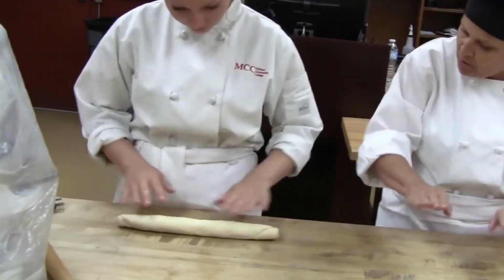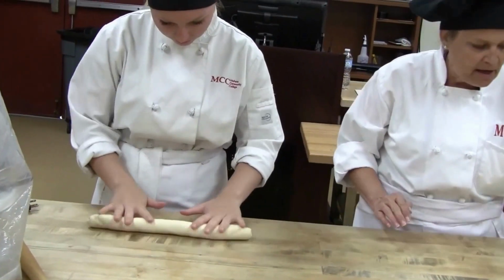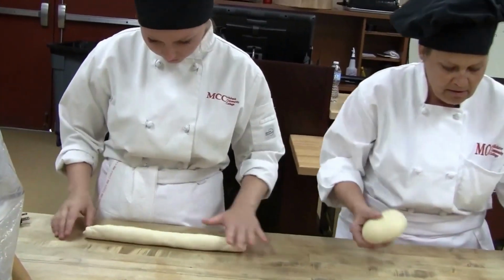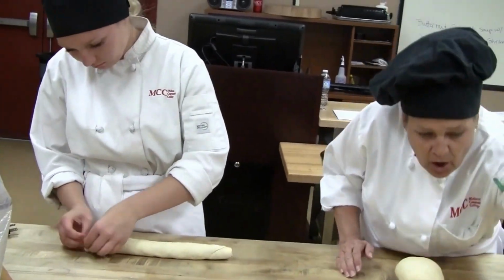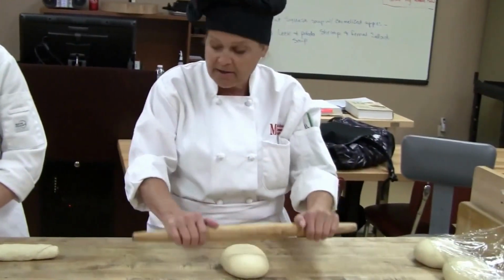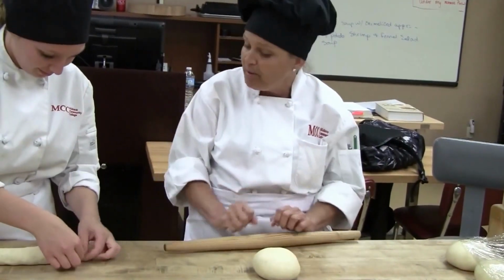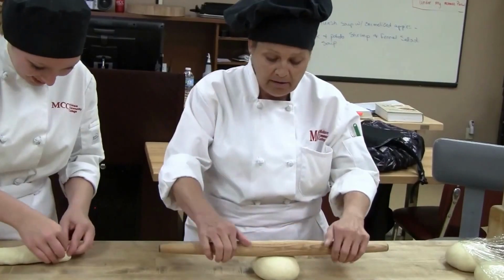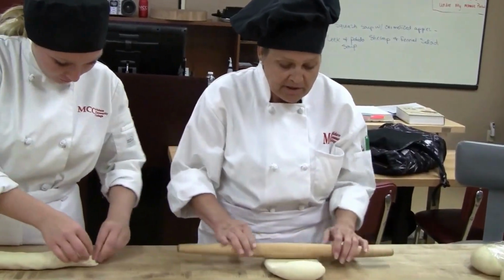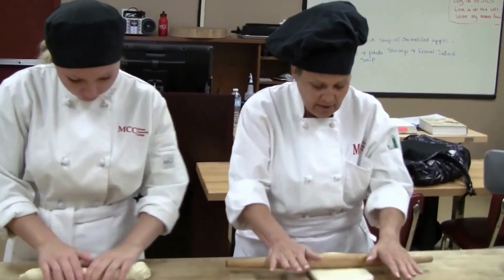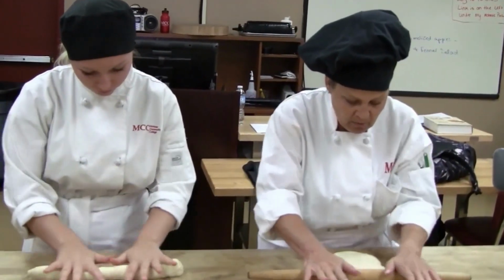So go ahead, don't be afraid, roll it out, make it tight. Dough is very forgiving. If you mess that up, you can just put it back in a ball and start over again. So once it's got to this point, it's forgiving, and it lets us work with it a little bit more.